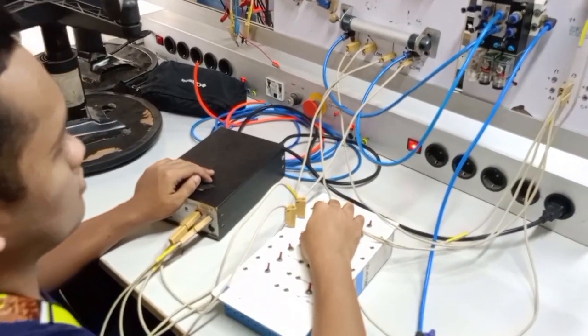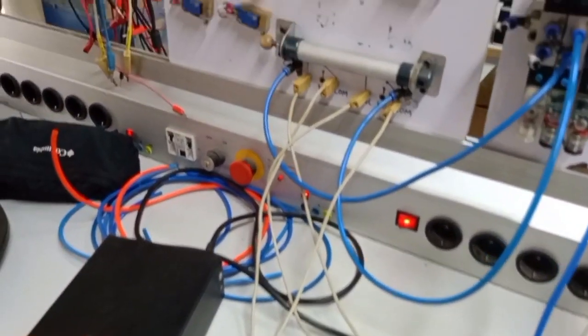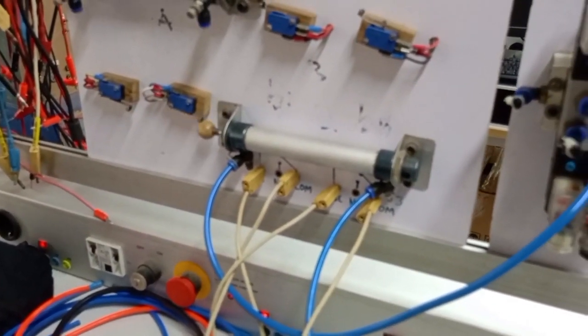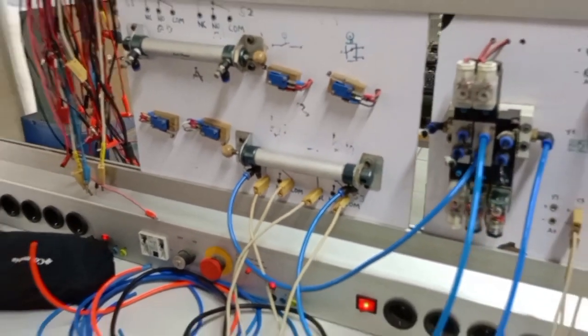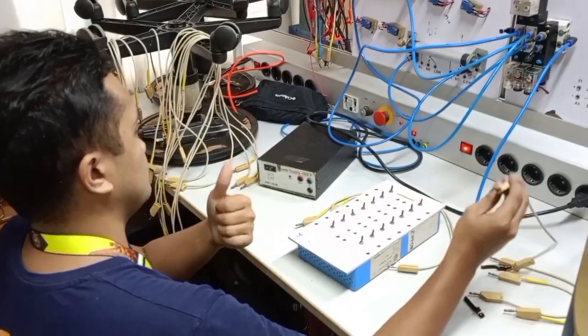Then it's a sample of a single acting cylinder using an actual trainer of pneumatics. I turn it on, it will extend, and turn it off, it will retract. So that's the purpose of a single acting cylinder.